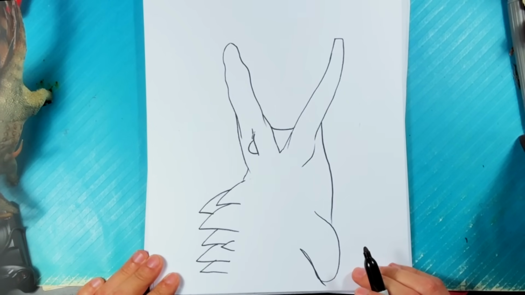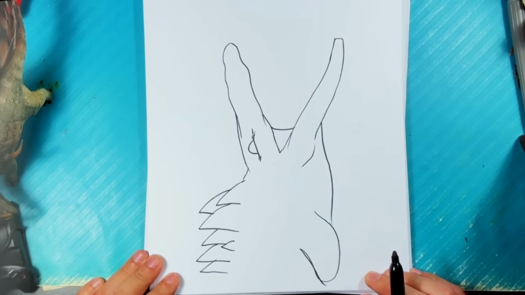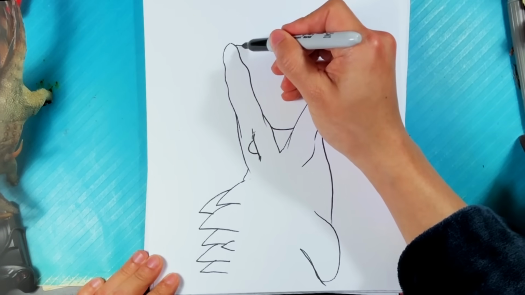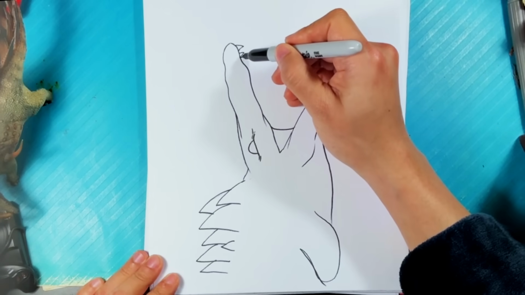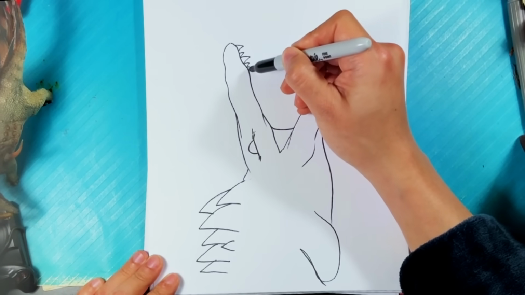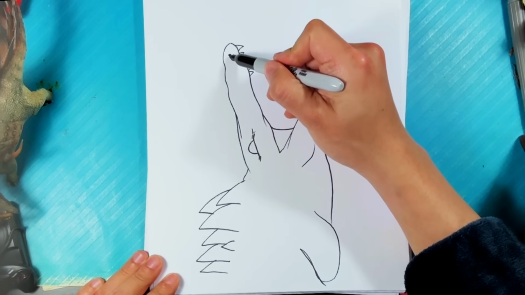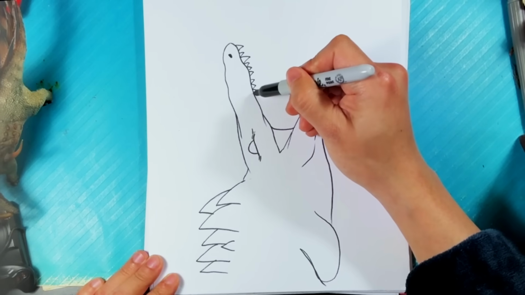Line around here. Curve. Go over here and we're going to draw the teeth in the mouth right here. So far, way more qualities of Mosasaurus. We're going to draw the nostril right here. Way more qualities of the Mosasaur so far.